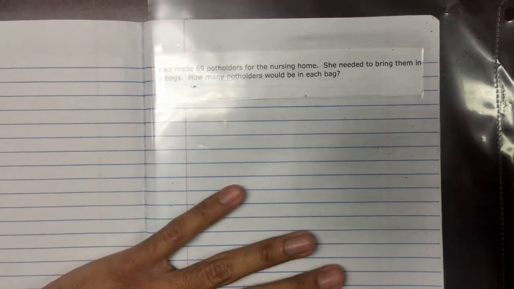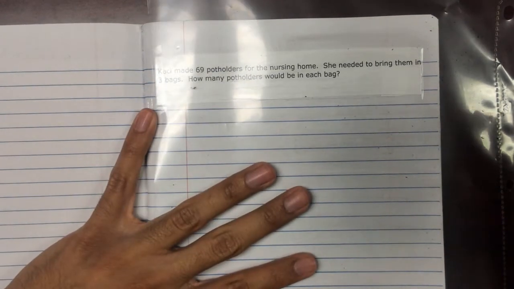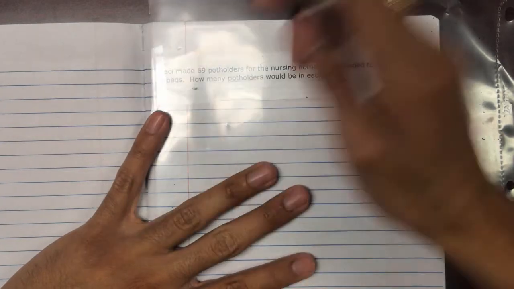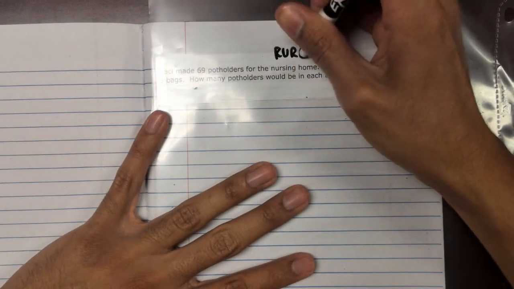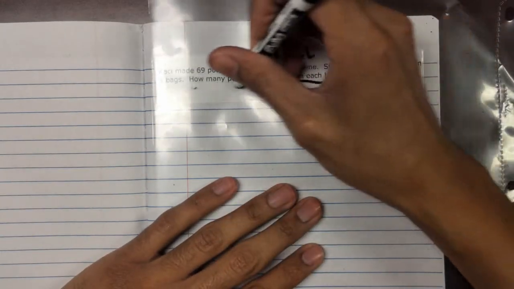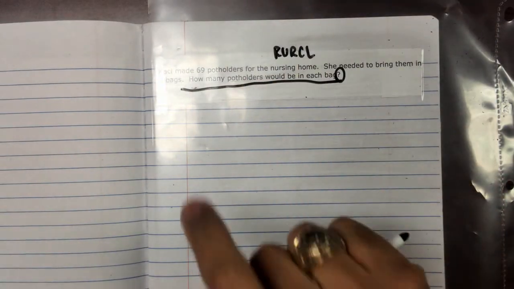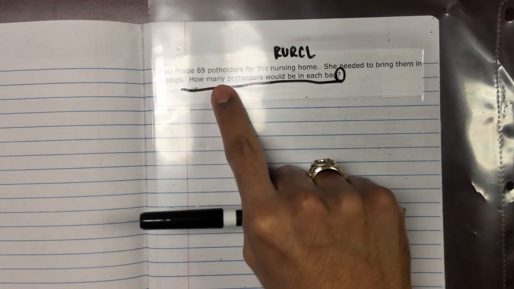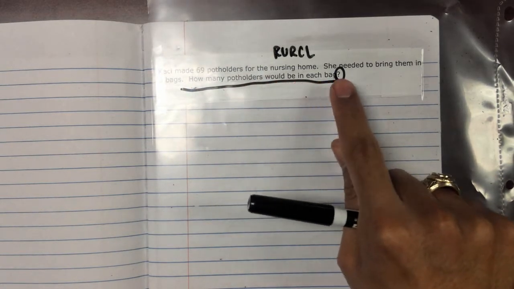Hi friends, go ahead and open up your IMN and turn to problem number 4. It's the one that starts with Casey. Are you reading closely and looking? Let's start by reading the question, circle the question mark, and go back to the beginning of the sentence. Put your finger on how. It says, how many potholders would be in each bag?